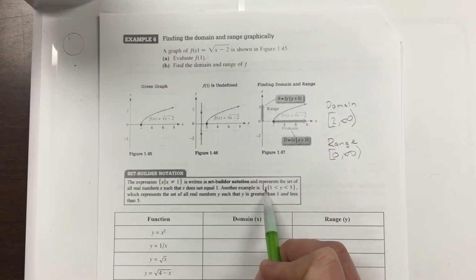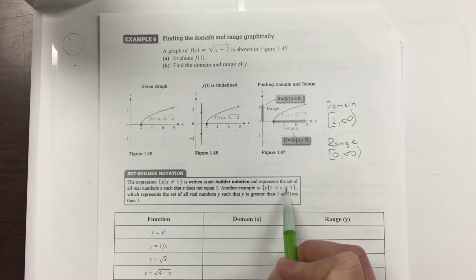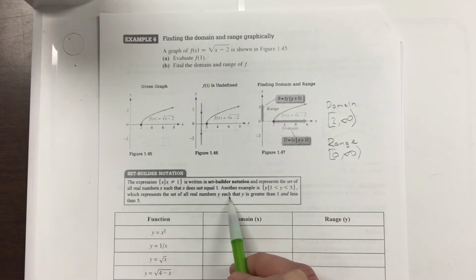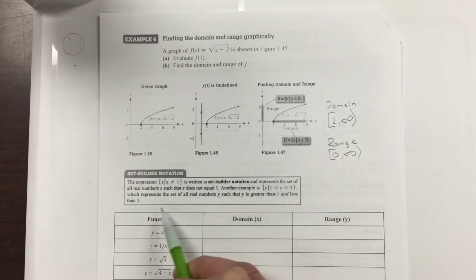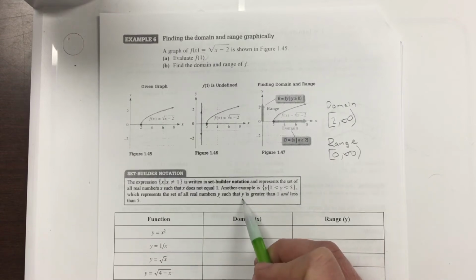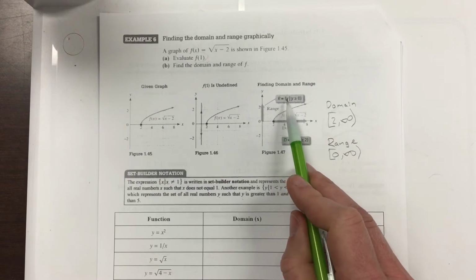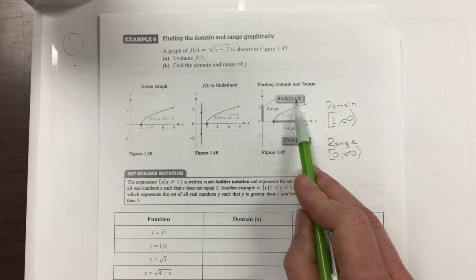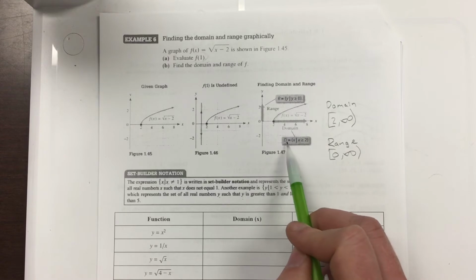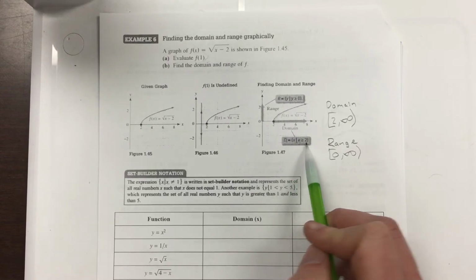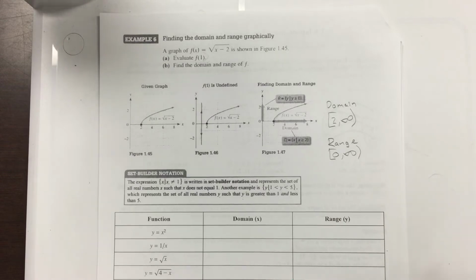Another example, y such that 1 is less than y less than 5, which represents the set of all real numbers y such that y is greater than 1 and less than 5. So it means y has to be between 1 and 5. If you look up here, this says the range is the set of y values such that y is greater than or equal to 0. The domain is the x values such that x is greater than or equal to 2. That's set builder notation.